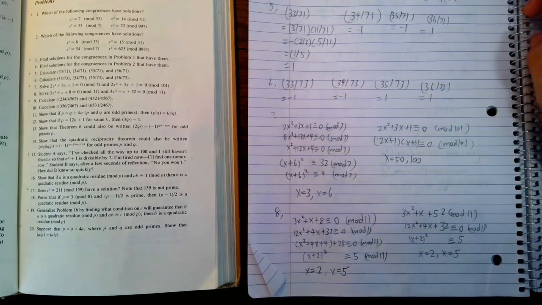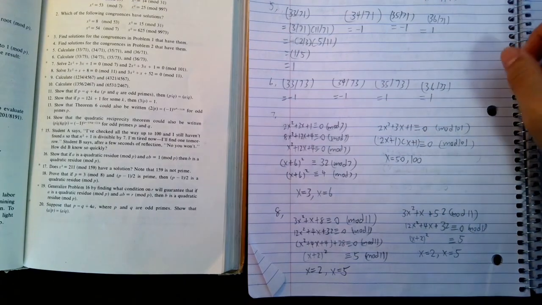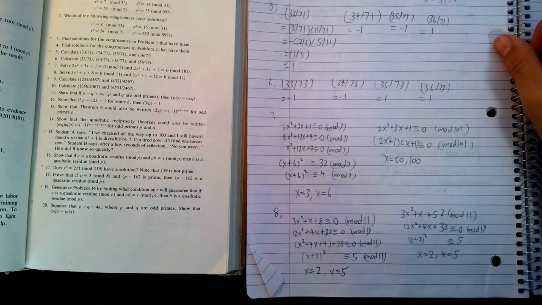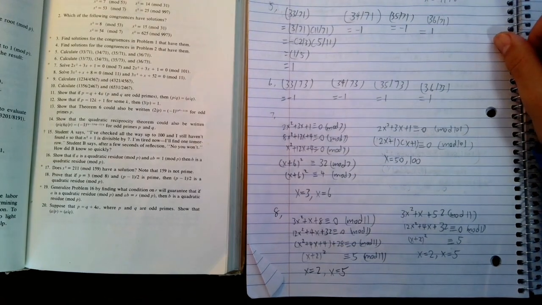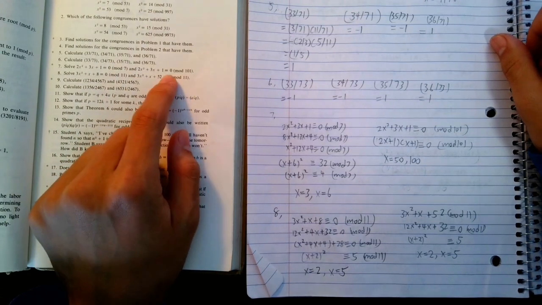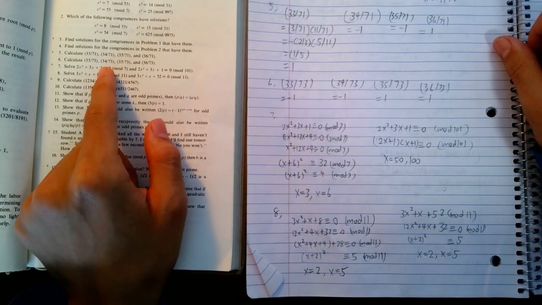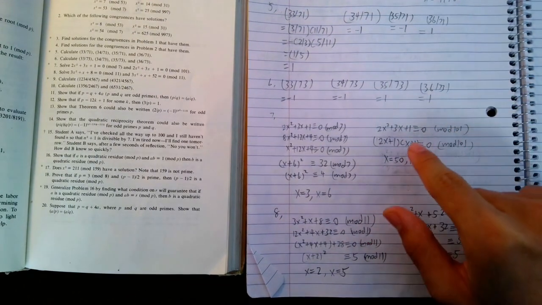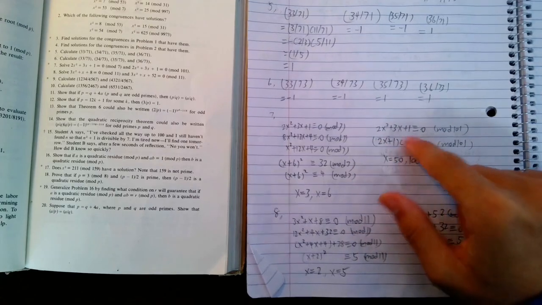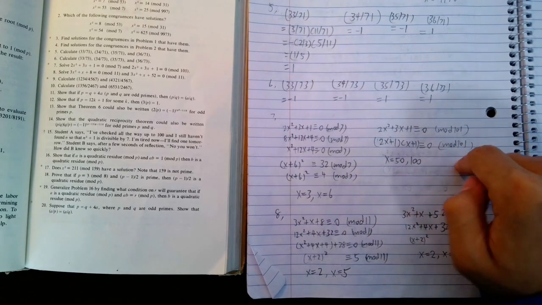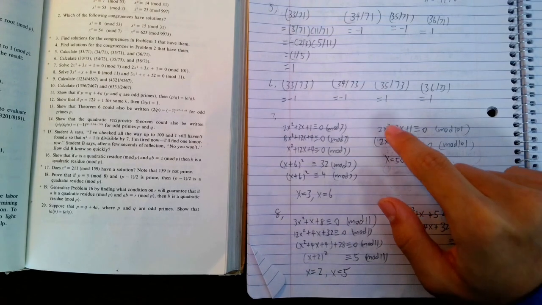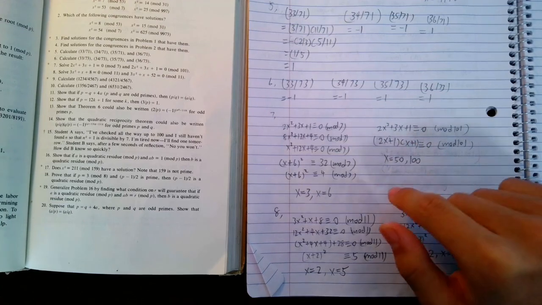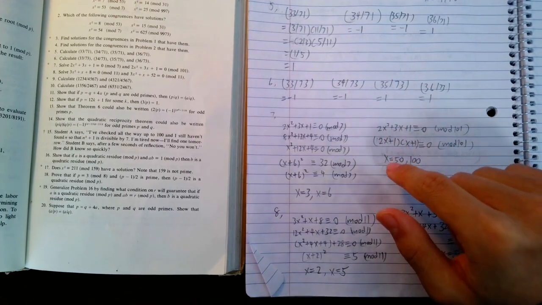So, question 7. We need to solve those two equations. If you see a very simple quadratic equation like this, and it's factorable, you can just factor it and try to make each factor a multiple of the modulus. For example, this one, after you factor this, you plug in x equals 50 and x equals 100, and you're going to get a result instantly.